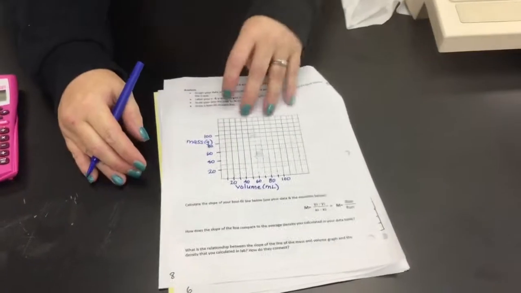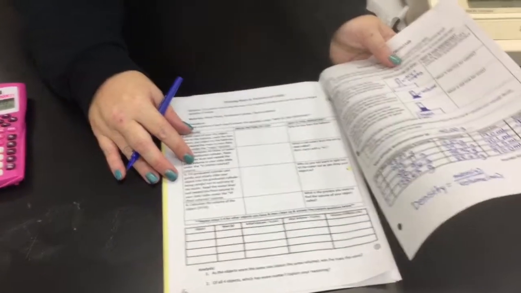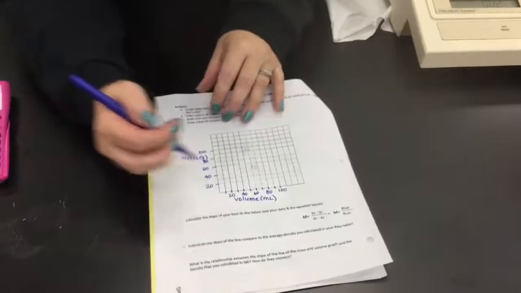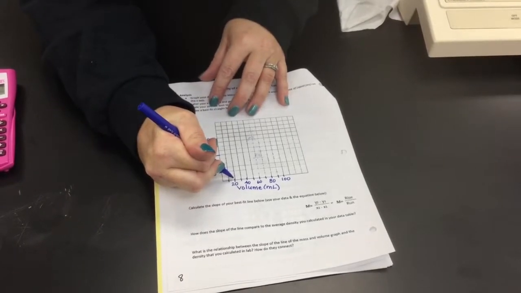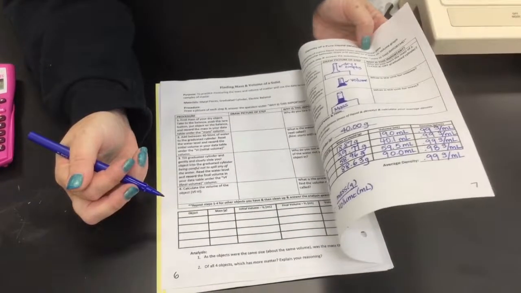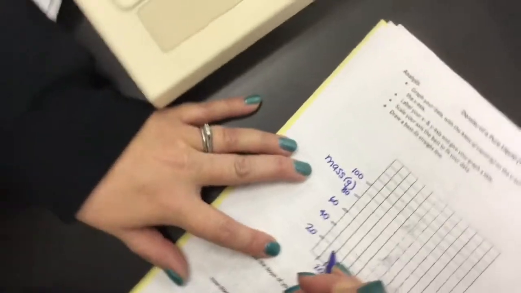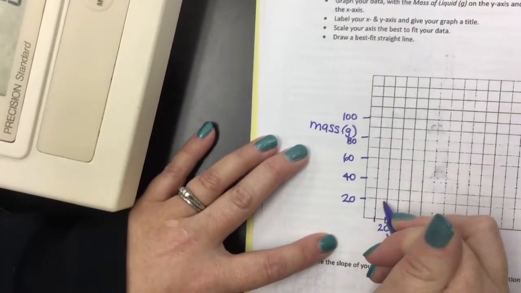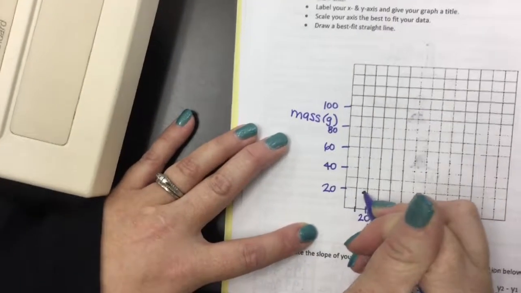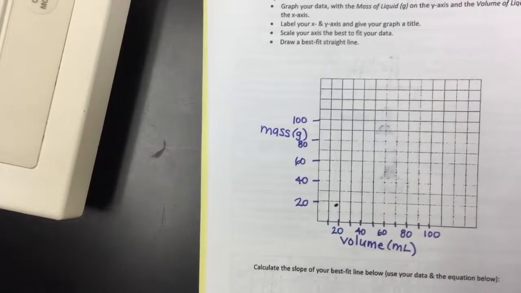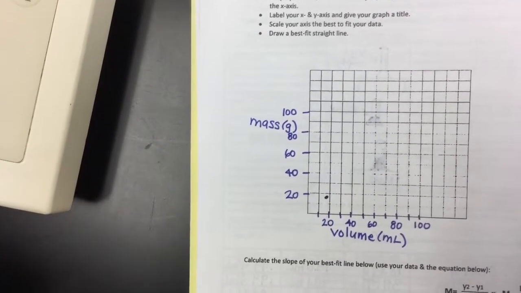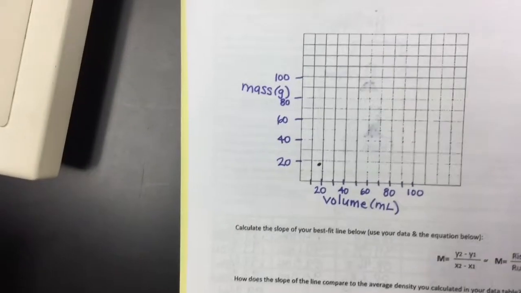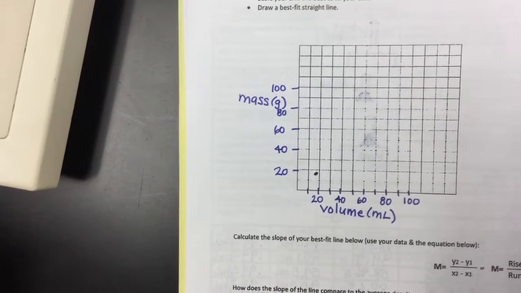Okay, so my first trial, the volume was 19. So here's my volume. It's going to be right in front of the 20. And my mass was 18.87. So when I plot the point, 19 is right here, and 18.87 is also a little bit below 20. Perfect. So it's right there. You'll continue plotting your points. And then we'll draw a line of best fit to determine our slope. Cool. Thanks for watching.